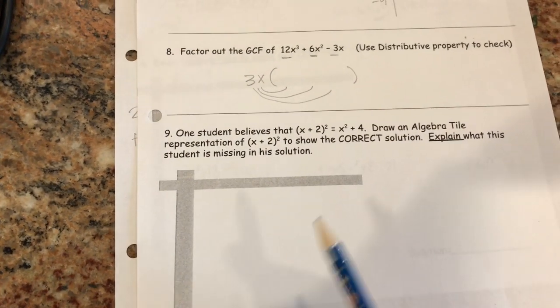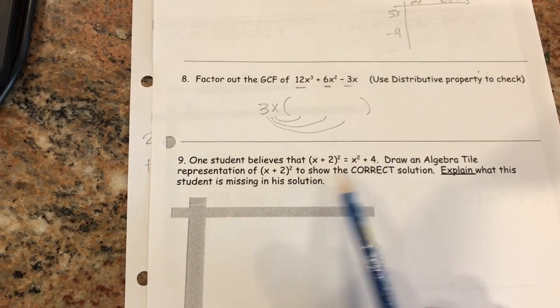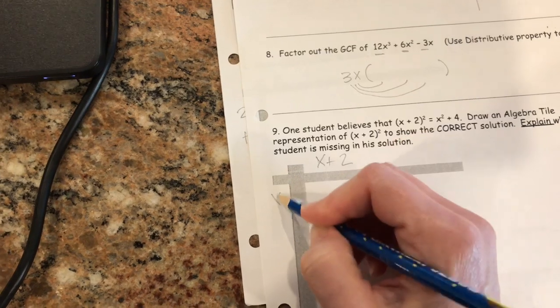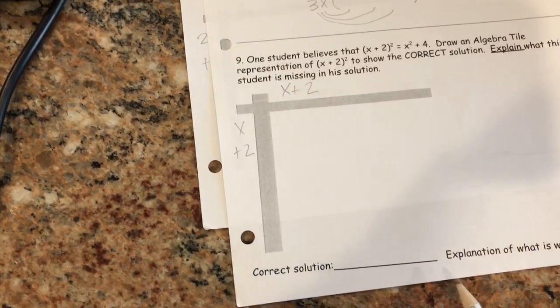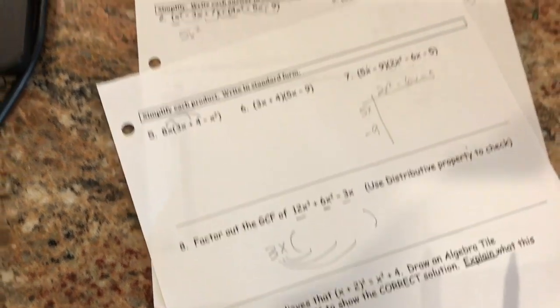Okay, can you just show that x plus 2 squared is not equal to x squared plus 4? To show that, we would multiply x plus 2 times x plus 2, and then describe what the correct solution is and the explanation of what was wrong.